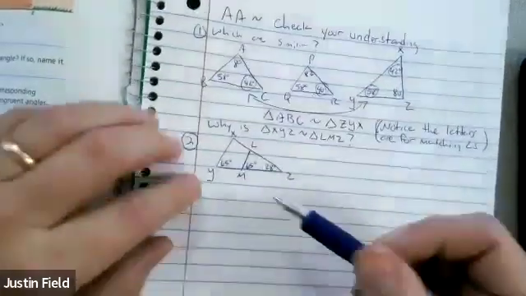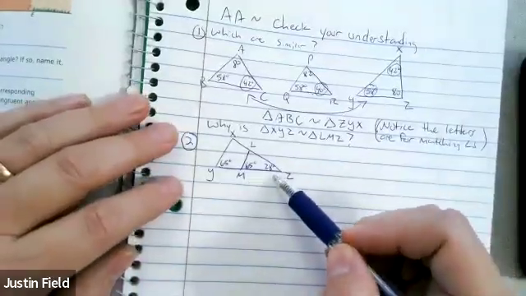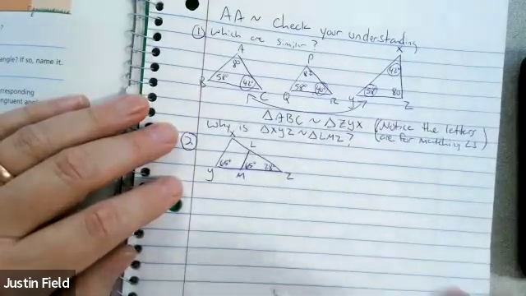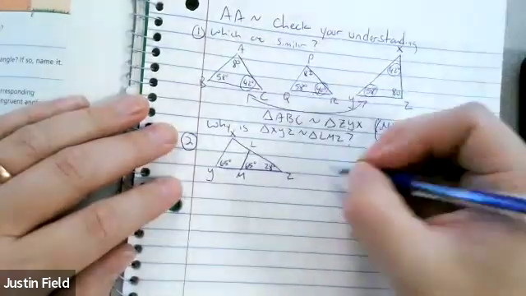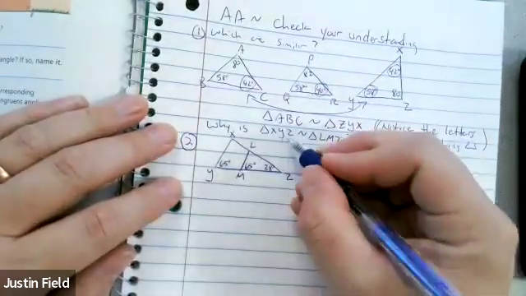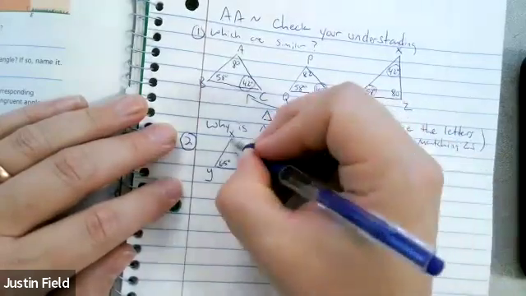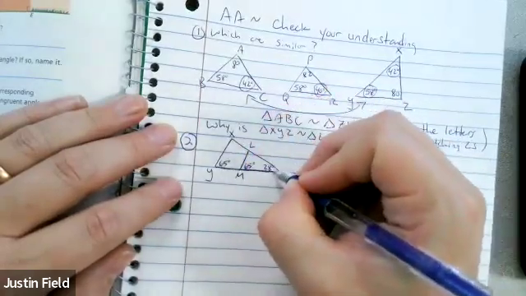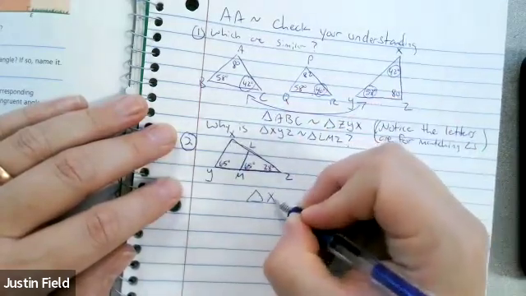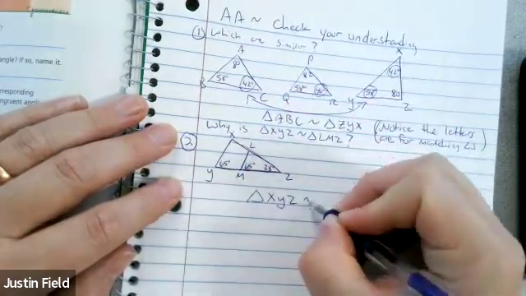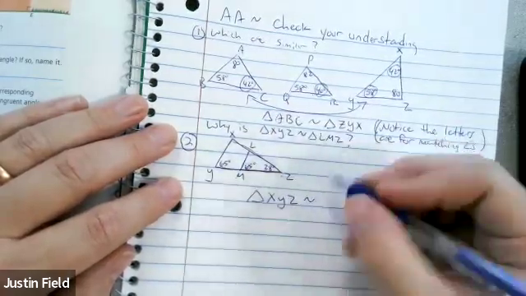The last thing we'll talk about with similarity today is this one. So good. Love this problem, because you could see something like this in the real world. So we have 2 triangles, XYZ, this big triangle that has a line inside of it. And it's similar to LMZ.